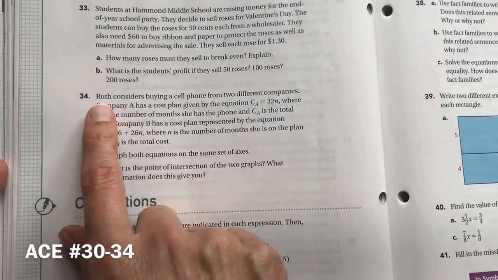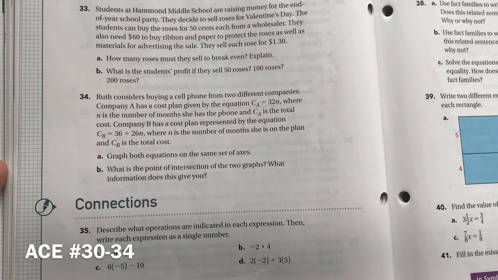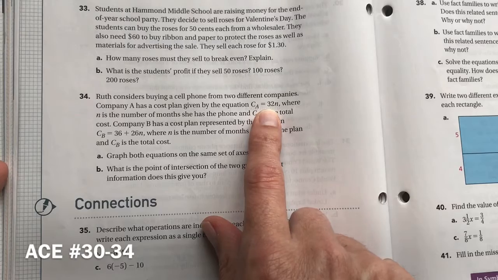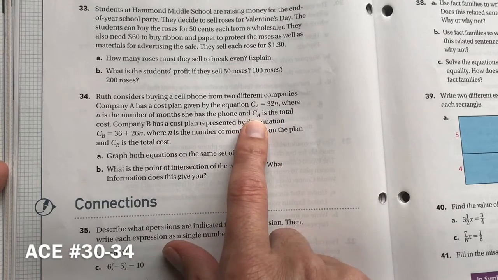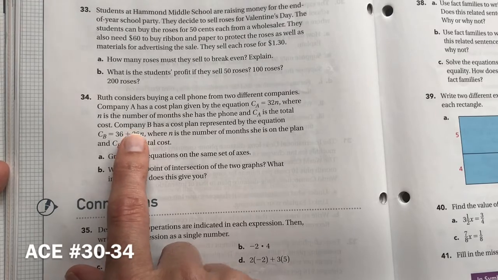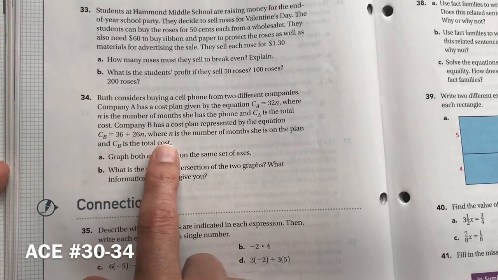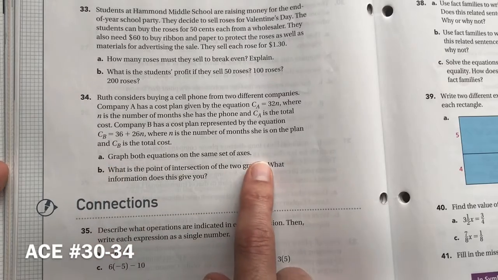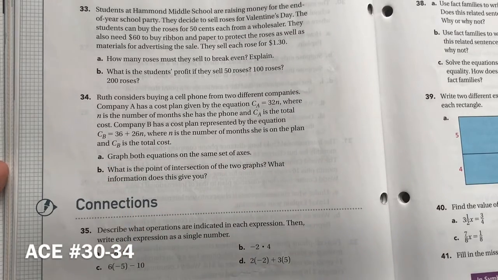And in 34, Ruth considers buying a cell phone from 2 different companies. Here's plan A, 32 times n, and plan A also has that information there. So company B is 36 plus 26n, where n is those costs. So graph both of these on the same set of axes. What's the point of intersection?